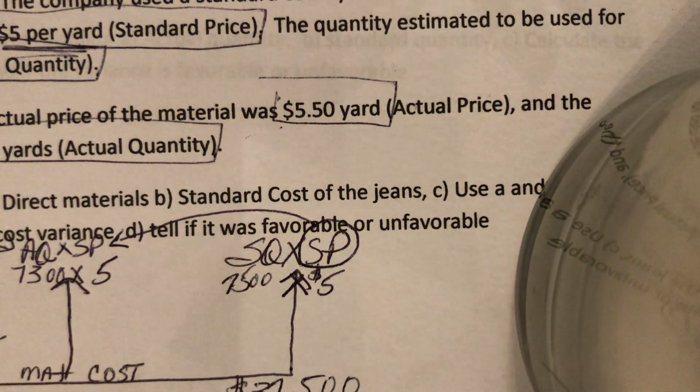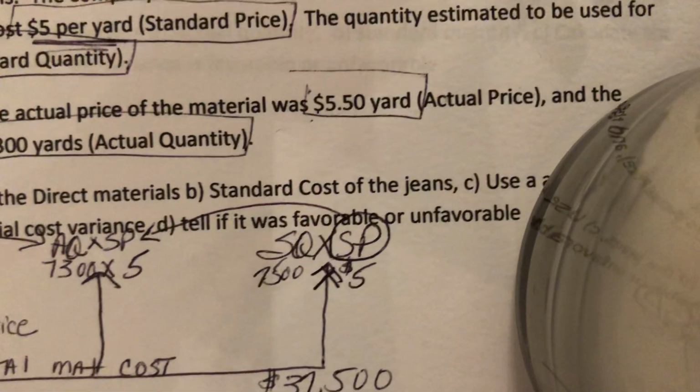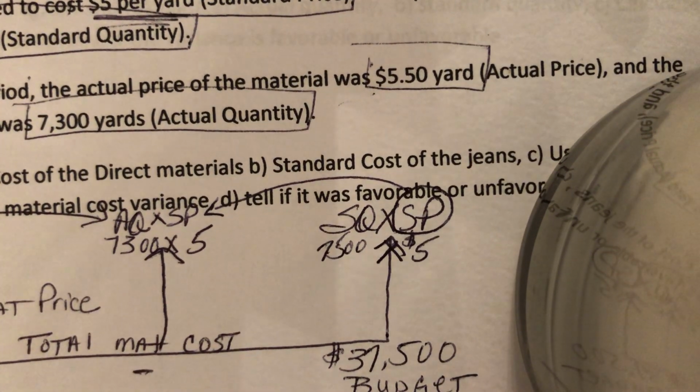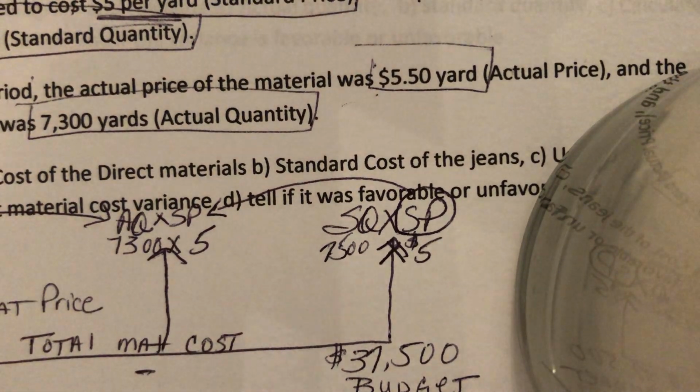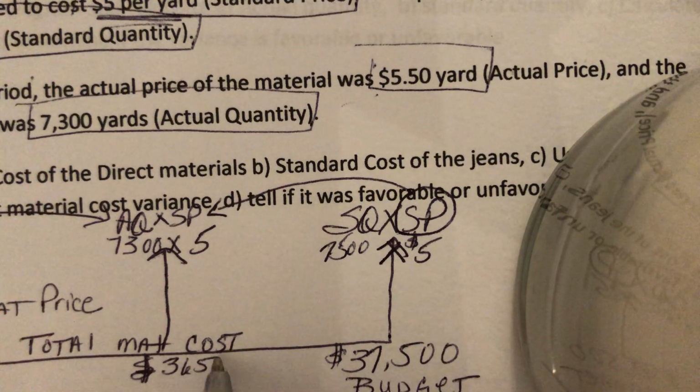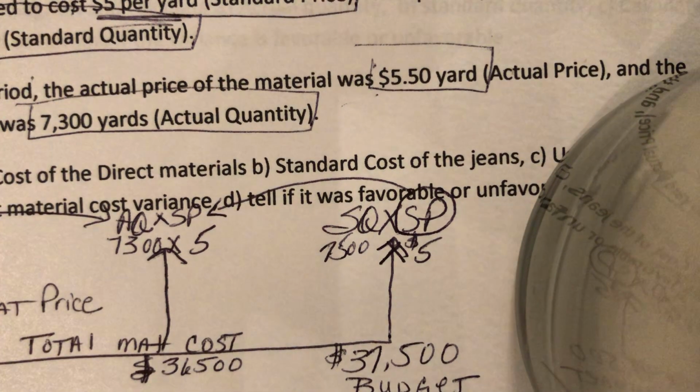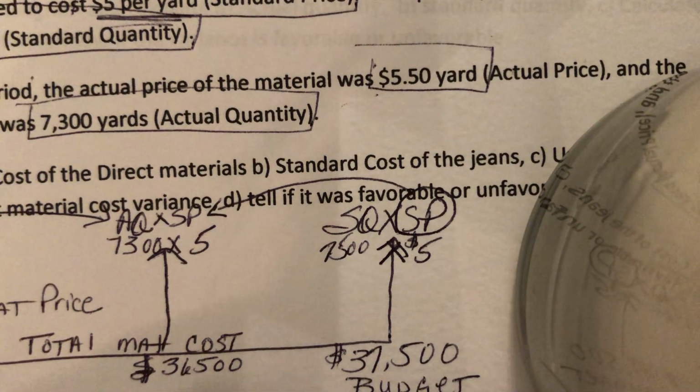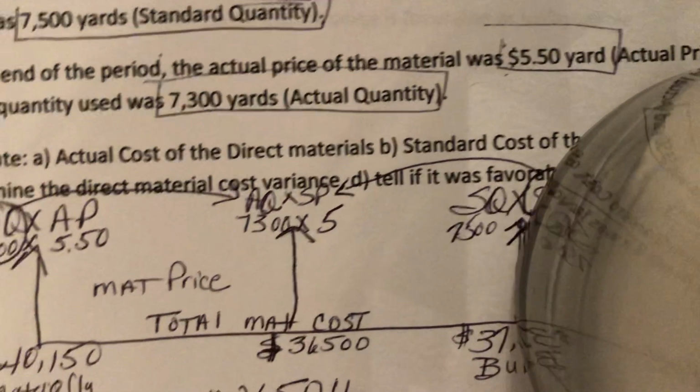Okay, I refer to that as an imaginary number. I'm sure there's a term for it, actual quantity at standard price, I guess. When you do that multiplication, you come up with 36,500.